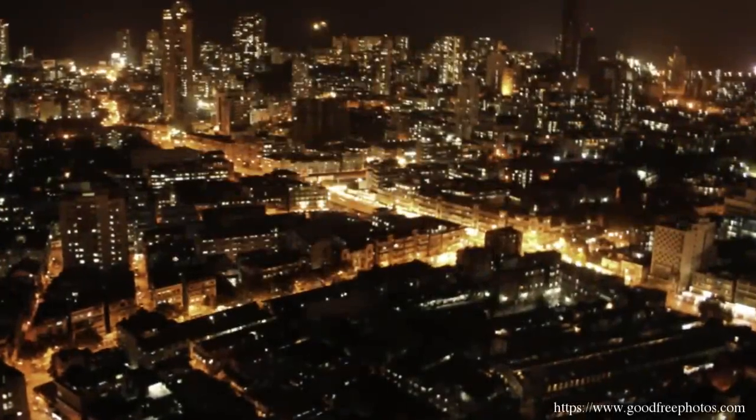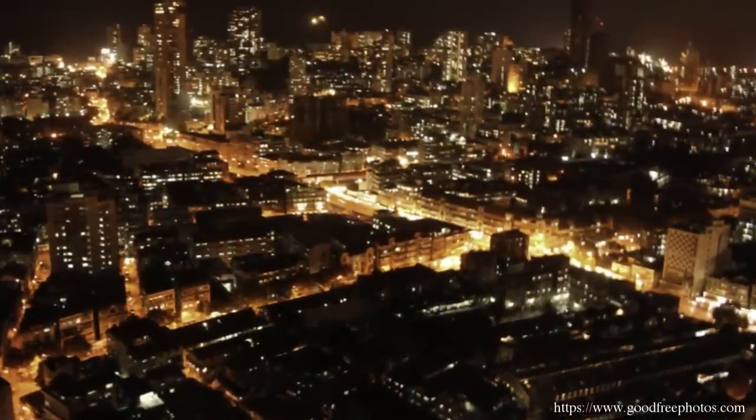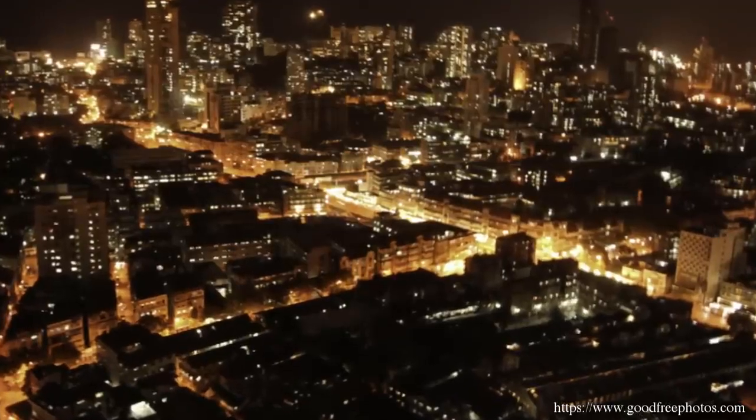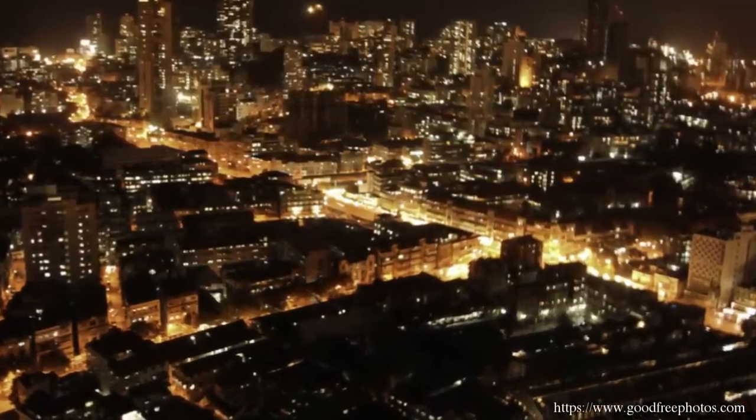How do power stations provide electricity to thousands of houses around a city? They don't use giant batteries. They do that by spinning a giant turbine like this.